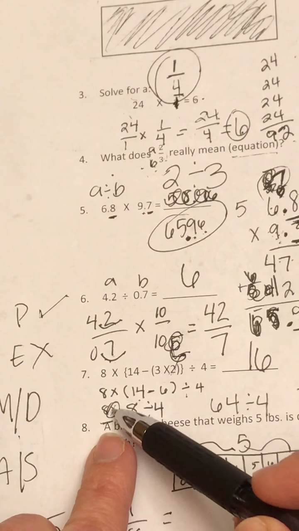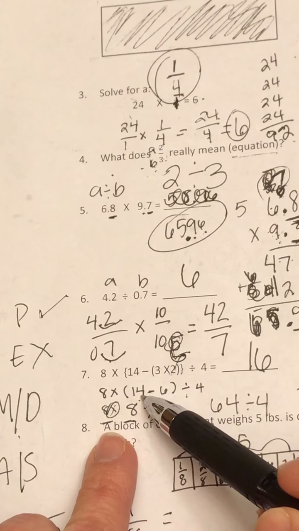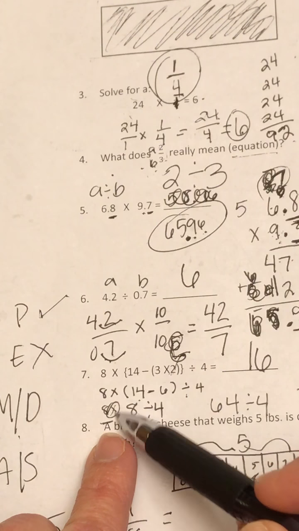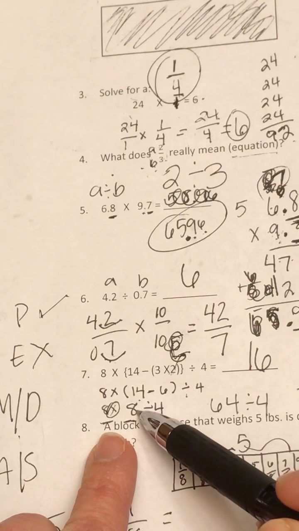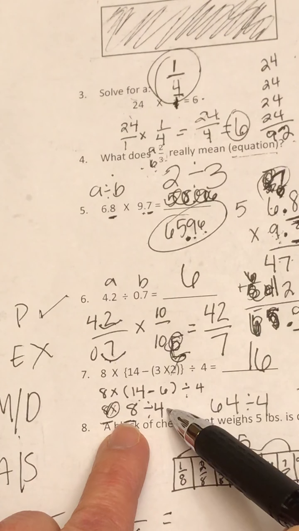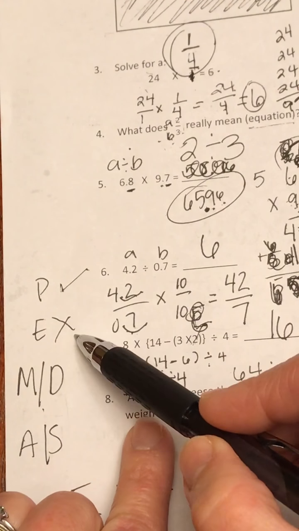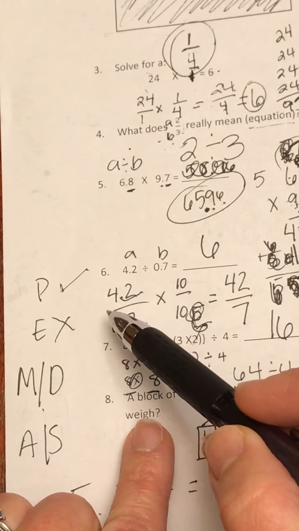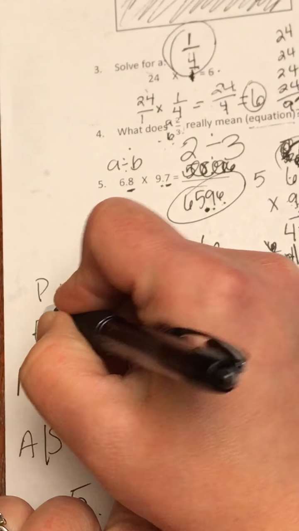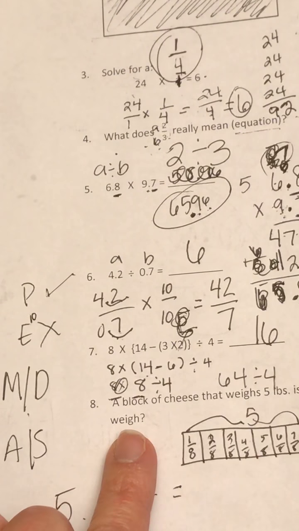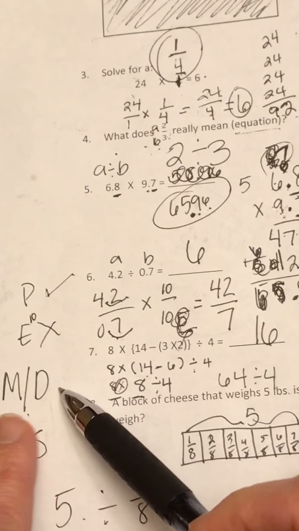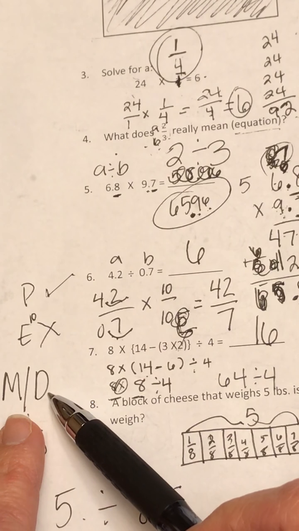So my 8 stays the same. 14 take away my times. 14 take away 6 equals 8. My 4 stays the same. All right, so I've done my parentheses. I didn't have any exponents. Exponents is when you have those little numbers up at the top, and we don't have any of those, so I don't have to worry about it. Now I'm coming down to multiplication division.